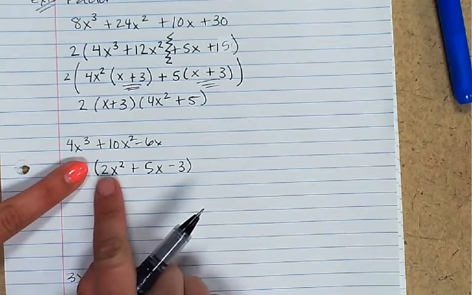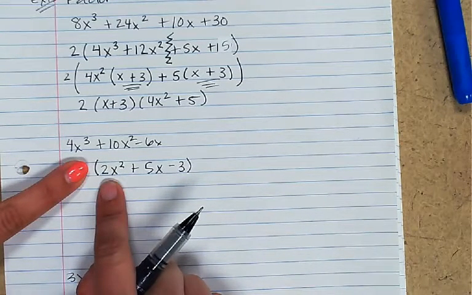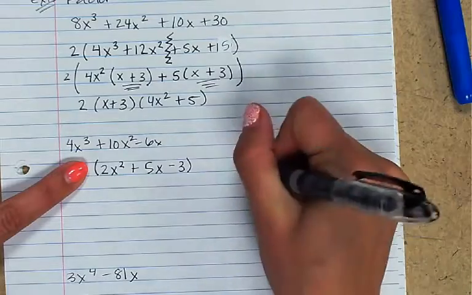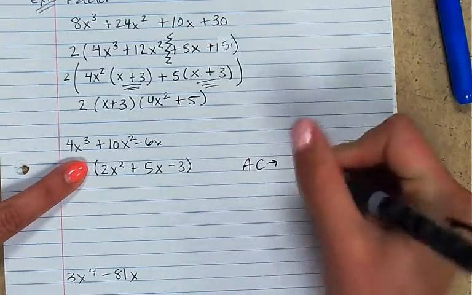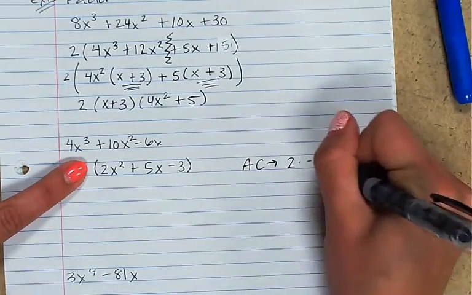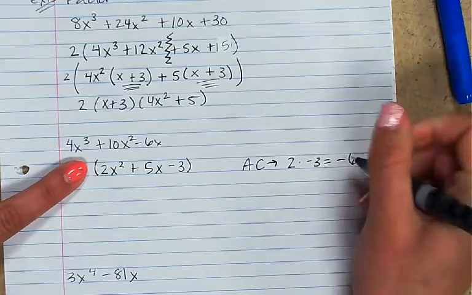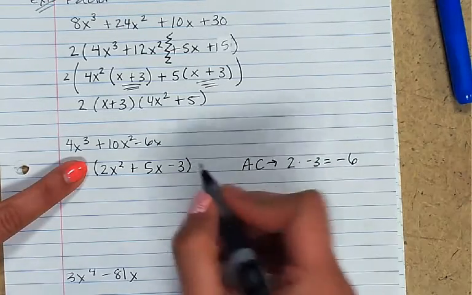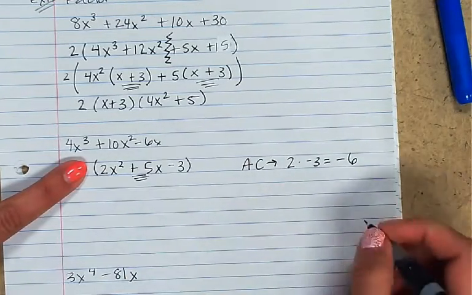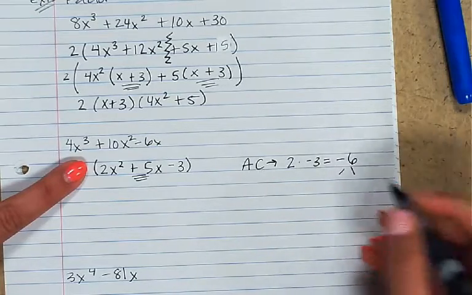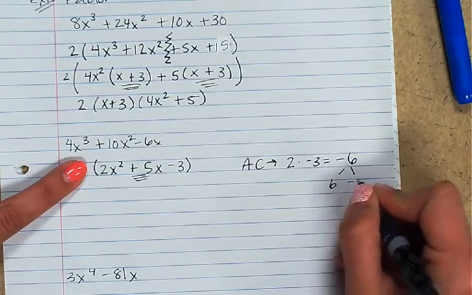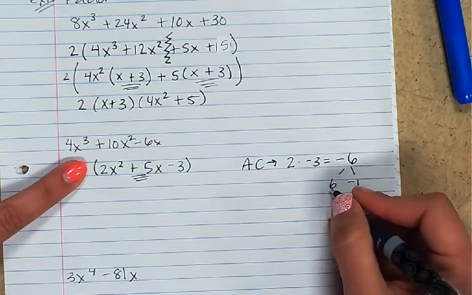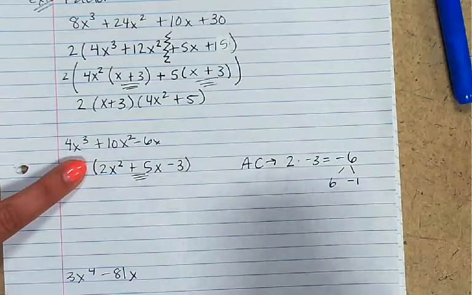So we have a leading coefficient. We have a number in front of x squared. So we have to do the AC method, where you do a times c, and we have to decide what 2 numbers multiply to make negative 6 and add to make the middle term 5. That would be positive 6 and negative 1. If I multiply them, I get negative 6. 6 plus negative 1 is 5.